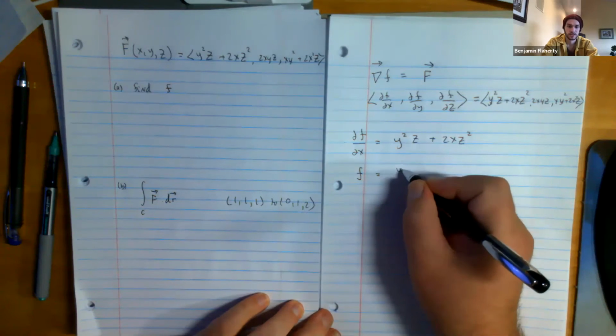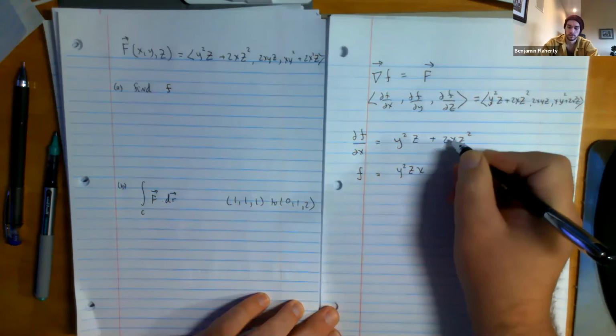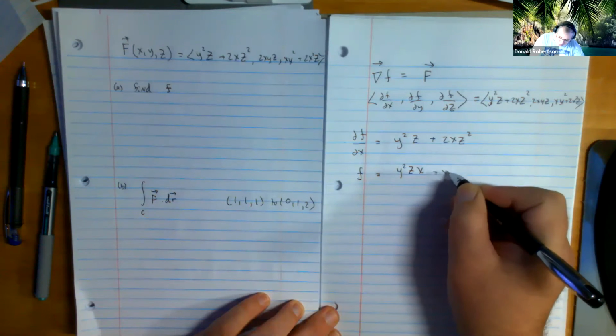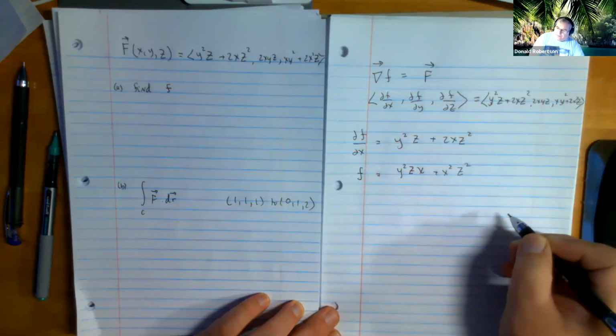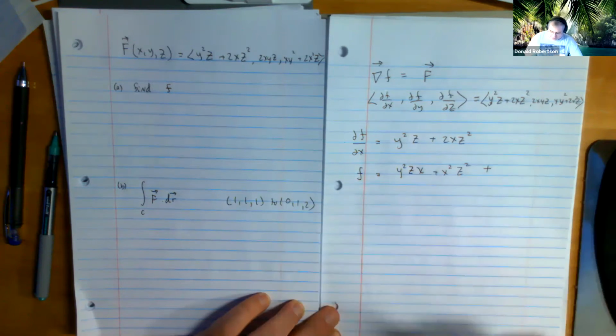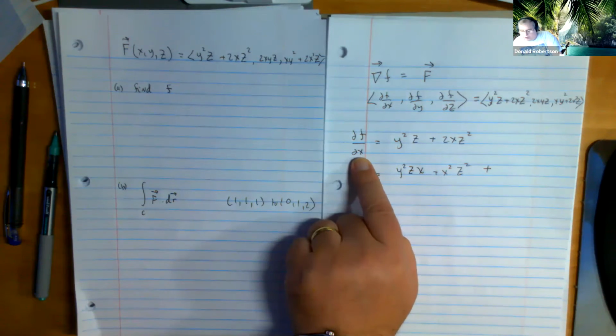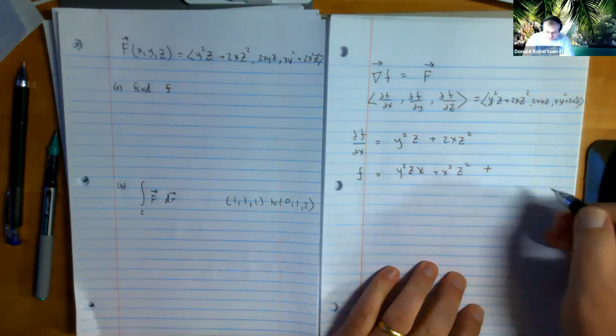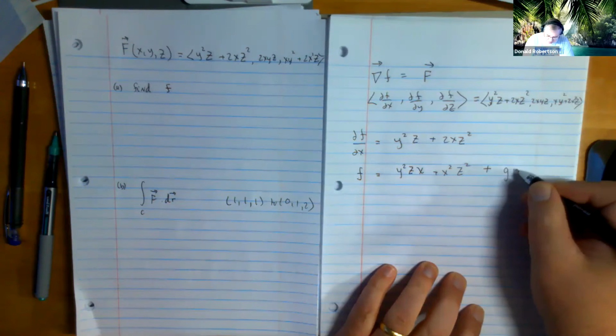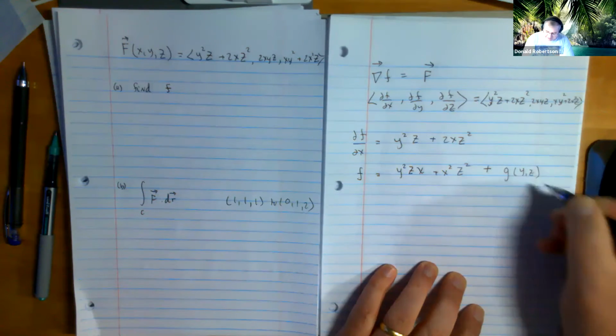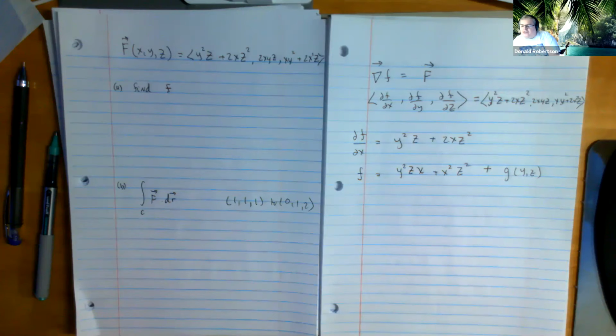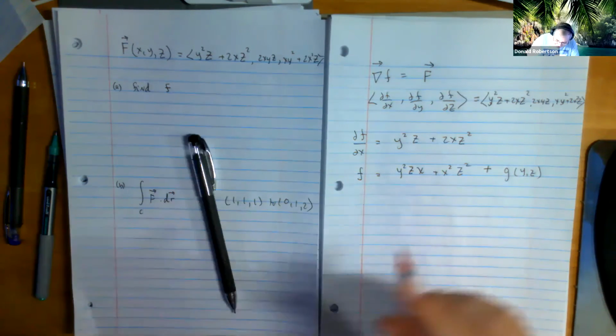Y squared zx. Correct. If you integrate this with respect to x, won't you get x squared z squared? Now, the arbitrary constant is some unknown function that doesn't have an x in it. So I'll call it g of yz. It's really just a placeholder for the rest of the stuff, right? It doesn't do much. I'll put a bubble around it.